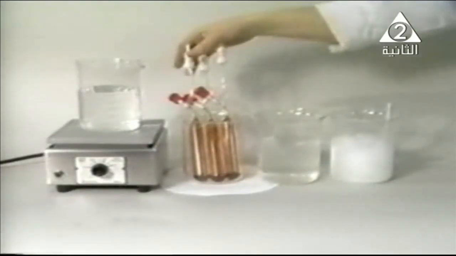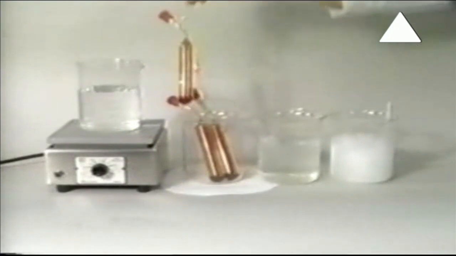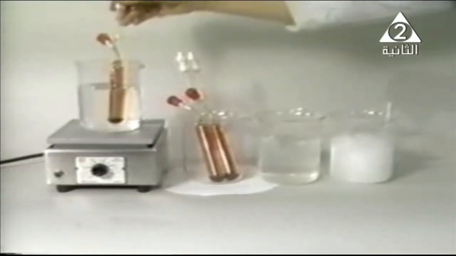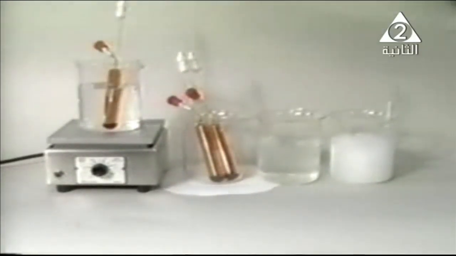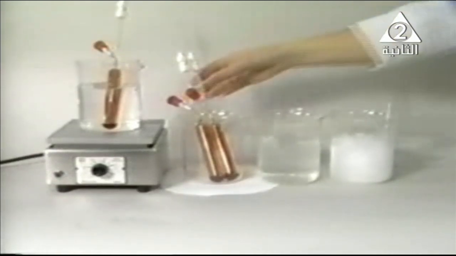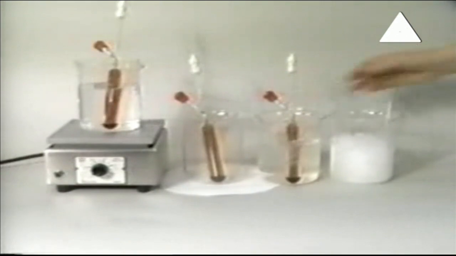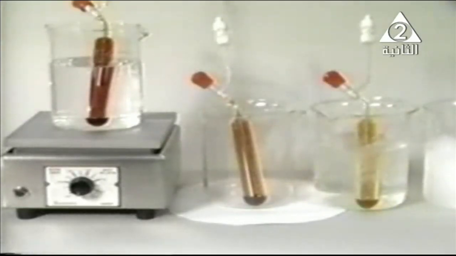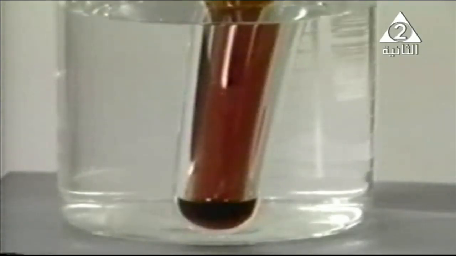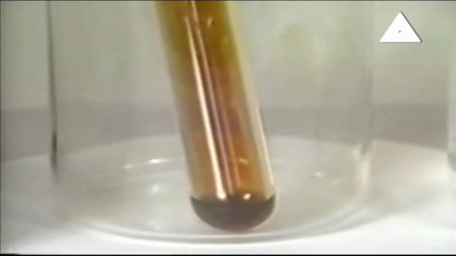So when putting it in hot water, the reaction shifts backward, and so more nitrogen dioxide will be formed, and so the intensity of red color increases. While in cold water, it means the reaction shifts in forward direction, forming more dinitrogen tetraoxide, which is colorless, and so the color will be faint in the test tube, as shown on the screen.